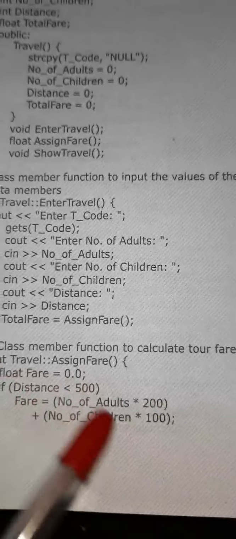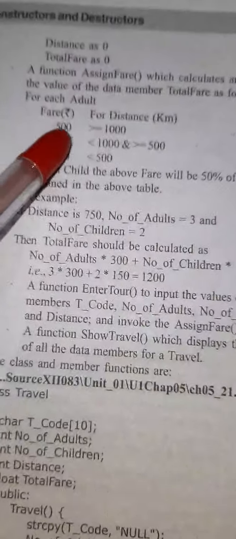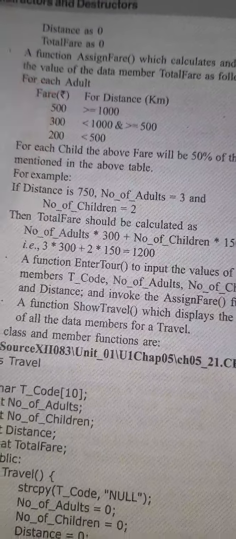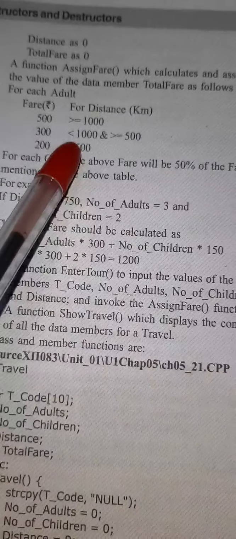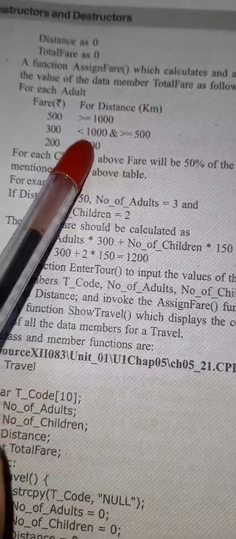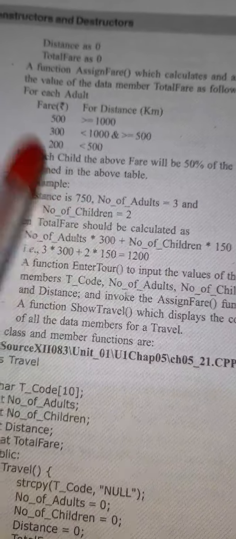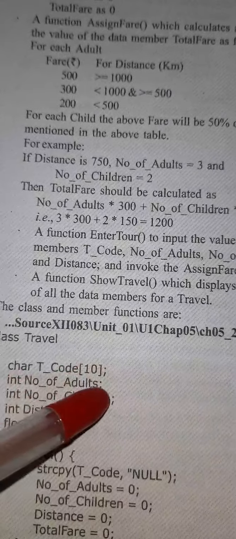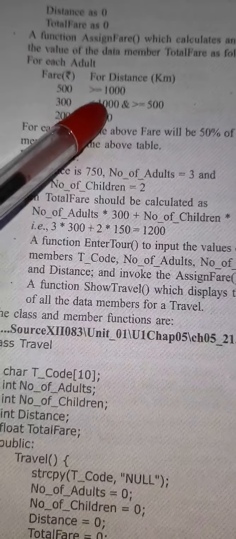Okay, now as per this formula logic, it is executed in here. So as per the program, it has been executed from bottom to top. So suppose the fare is 200, and if the distance in terms of kilometers traveled is less than 500, then the fare is 200. But here's the condition, because in terms of travel, we have adults and we have children, right? So distance covered, in this case, is 500.